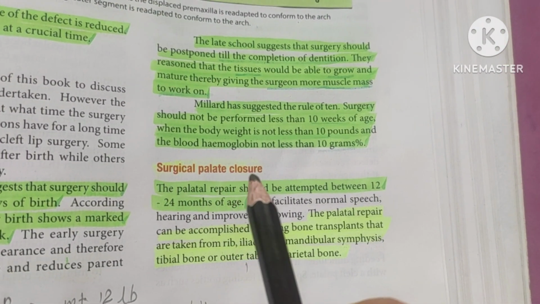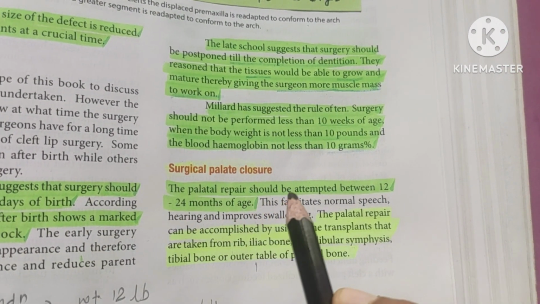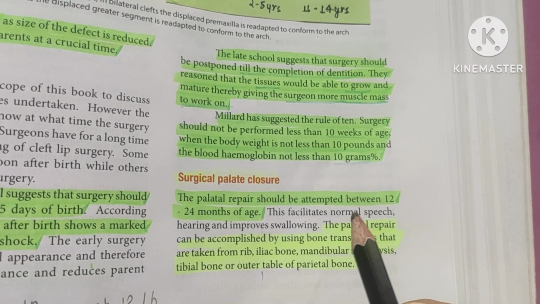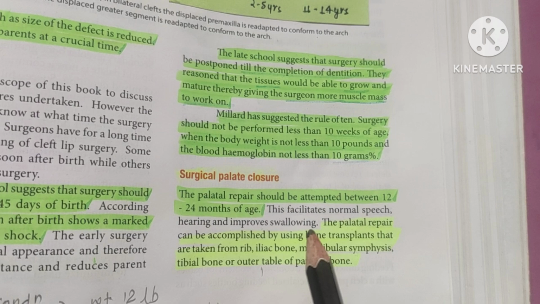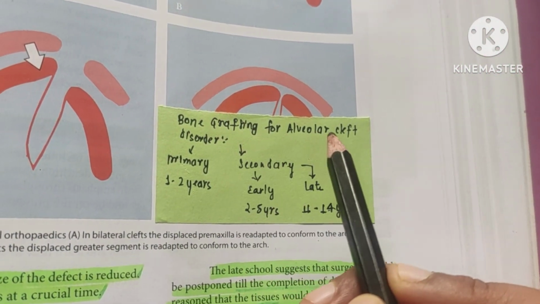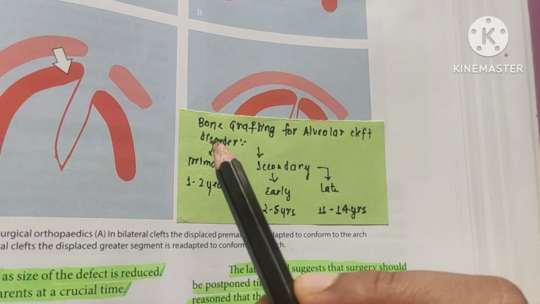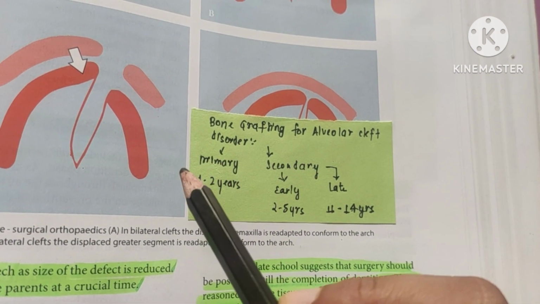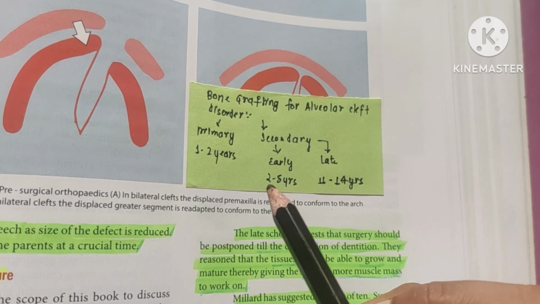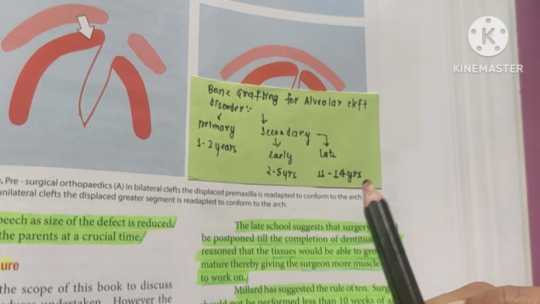The surgical palate closure. The palatal repair should be attempted between 12 to 24 months of age. This facilitates normal speech, hearing, and improves swallowing. Now, the bone grafting for the alveolar cleft disorder is divided into primary and secondary. The primary is done at 1 to 2 years of age, and the secondary is done early at 2 to 5 years and late from 11 to 14 years.